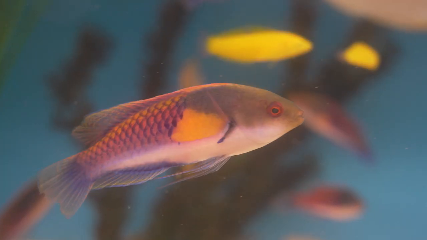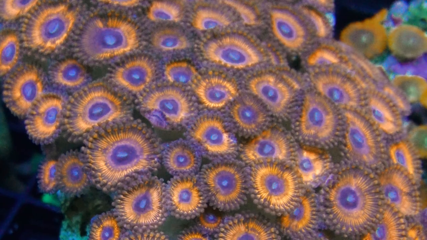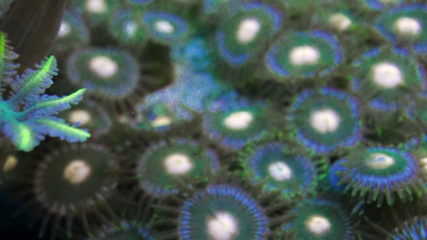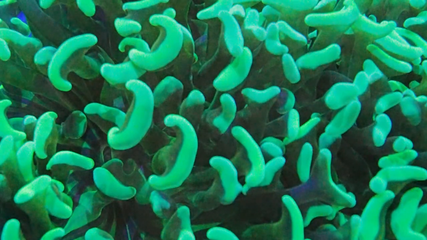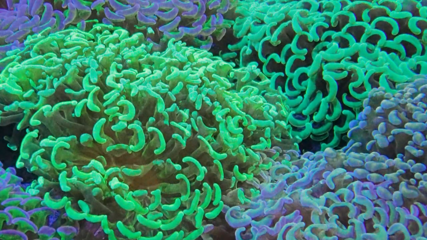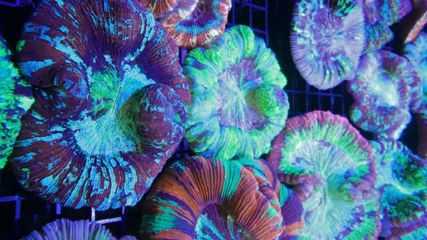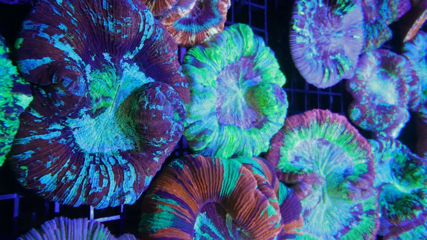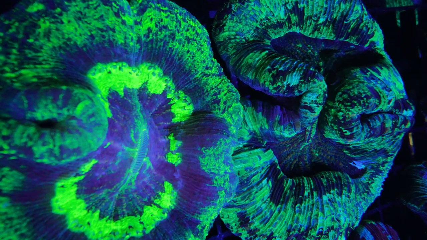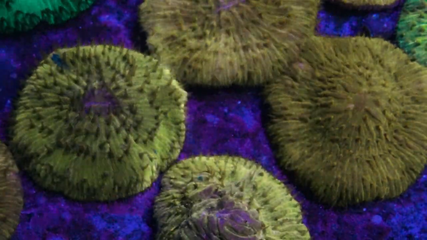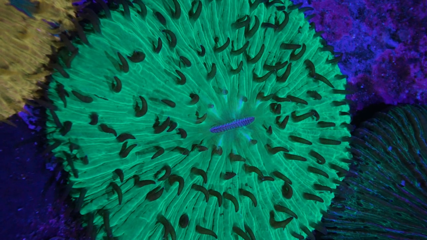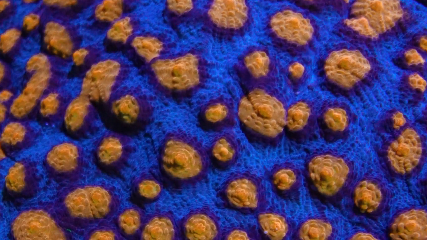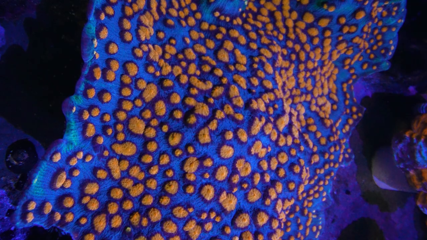Calcium is the other part of the coral skeleton. Now, calcium is just as important as alkalinity, but it's less likely to fluctuate drastically. Calcium is very important to indicating the health of your corals. If you notice your corals are starting to get brittle, you may have calcium that's too low. Your calcium should be from 450 to 500 parts per million.